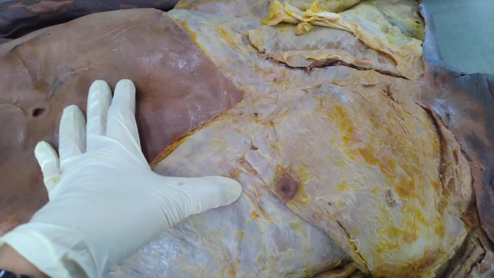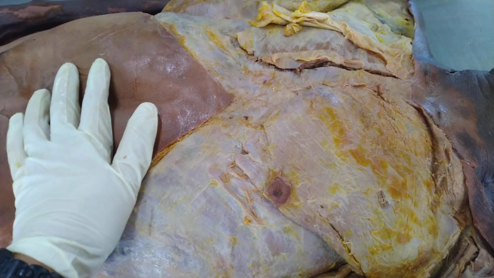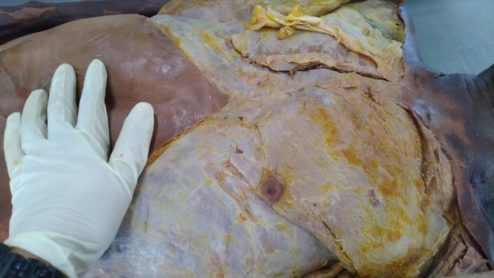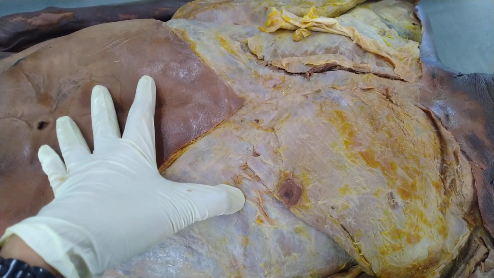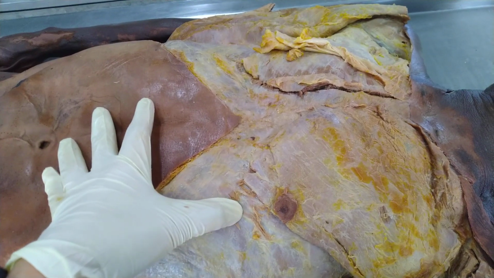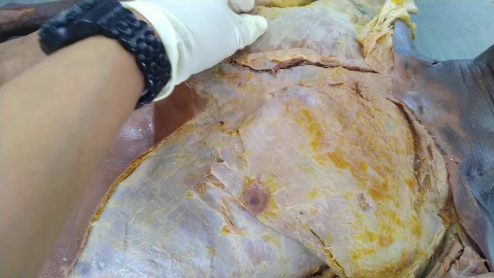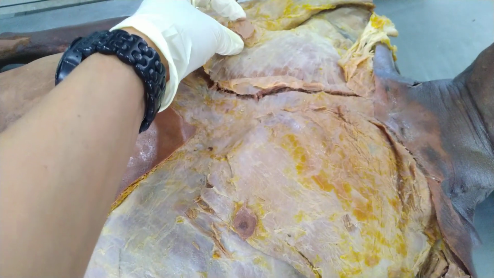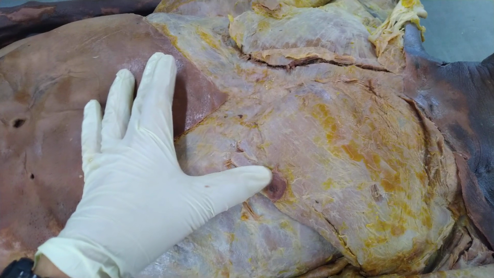If we are examining a skinny male patient or a skinny female patient, usually the nipple can also be used as a landmark for counting rib and intercostal space levels.